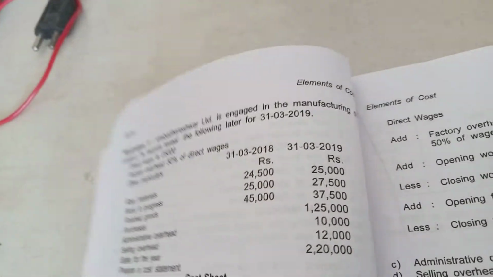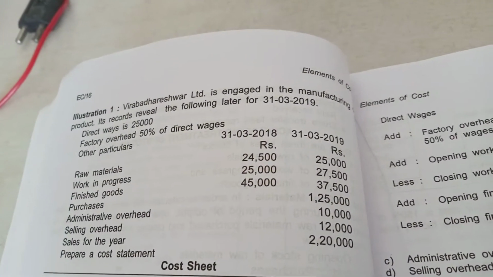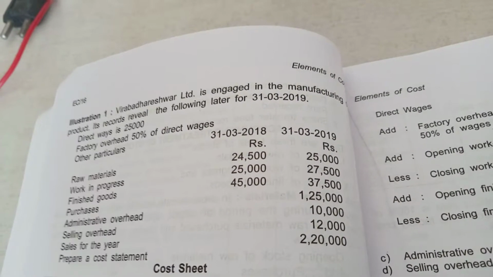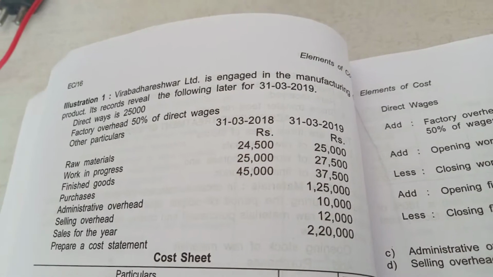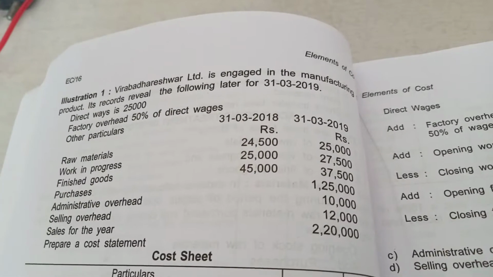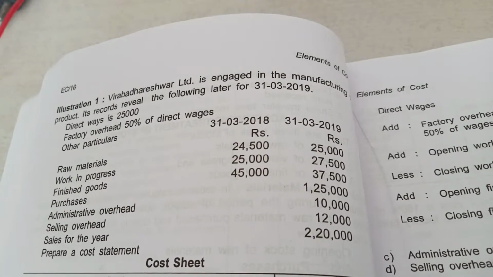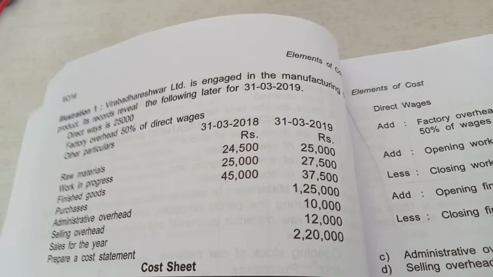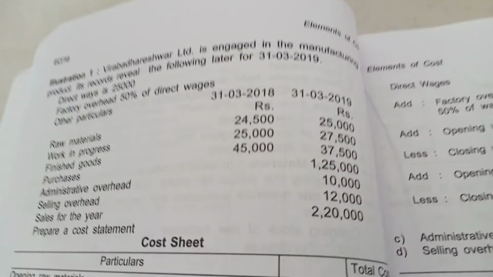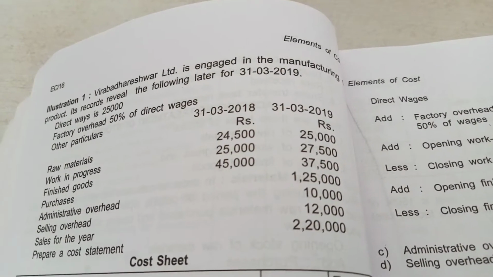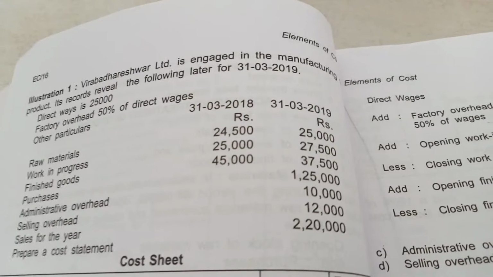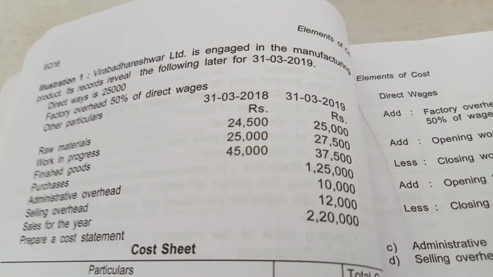Good morning, students. Today, let me solve one important problem on preparation of the cost sheet. So, this is the problem. Please go through the problem. Veerabhadreshwara Limited is engaged in the manufacturing of a product. Its records reveal the following for 31st March 2019.